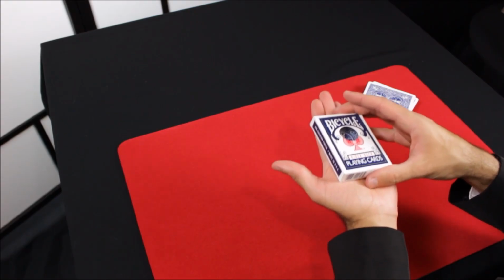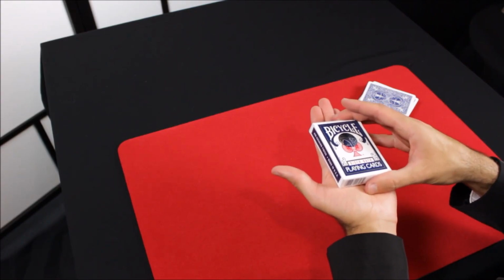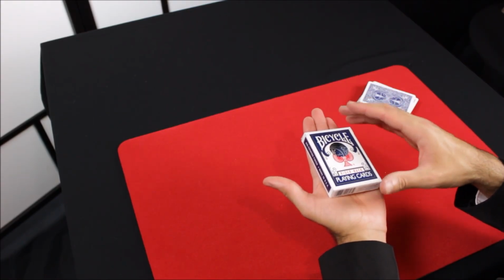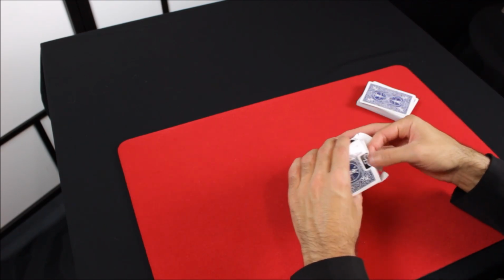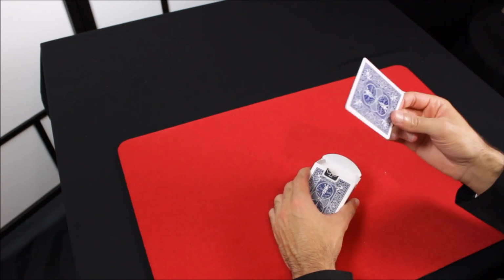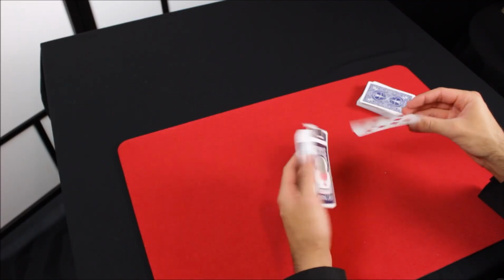So if you are interested in this method, watch the first version of Unload. This is in the bonus and I explain everything in version 1. Okay, so you can do it in the hand of your spectator.